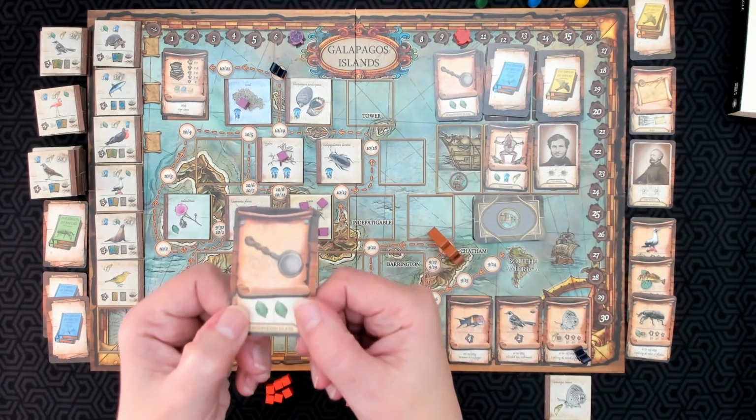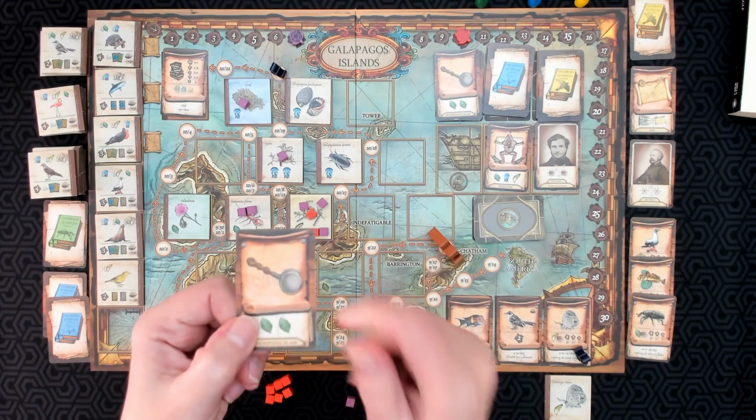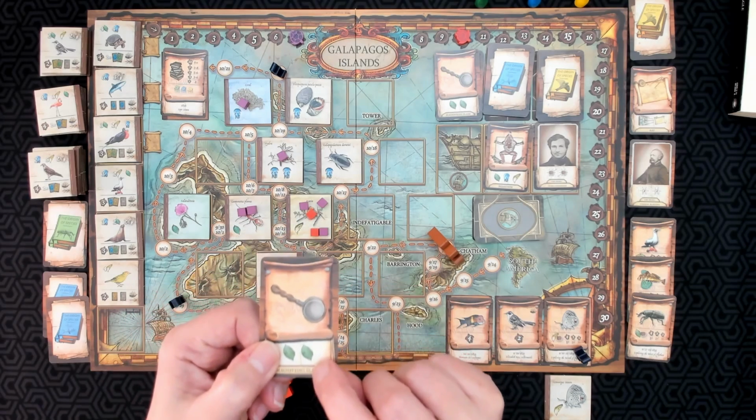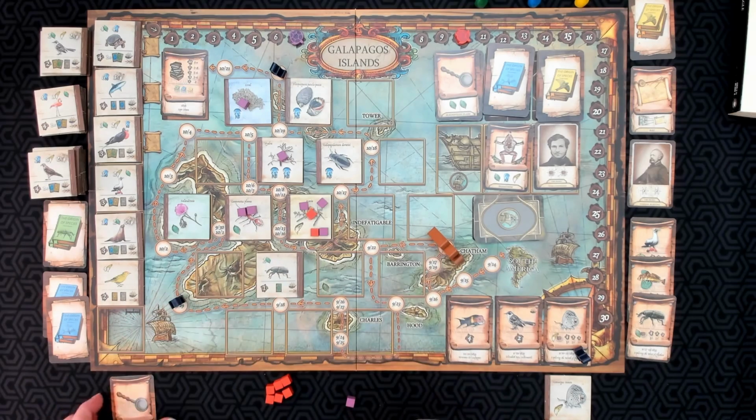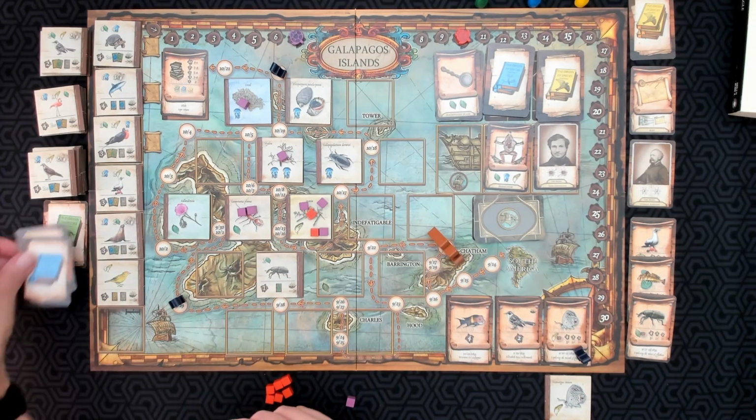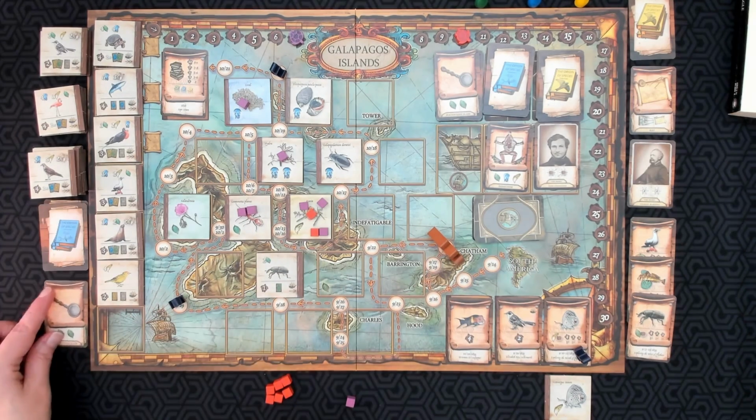This is going to give him 2 resources. So he doesn't use these preferentially, but he will use them if he has to. So let's see, I should put this where you can see them. Put that right there.